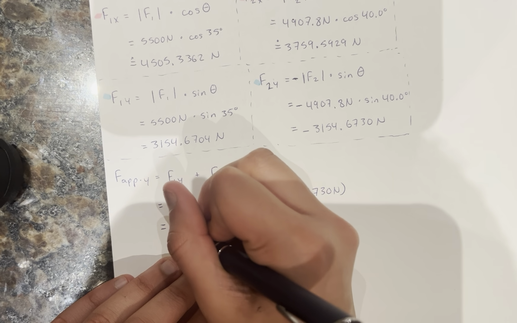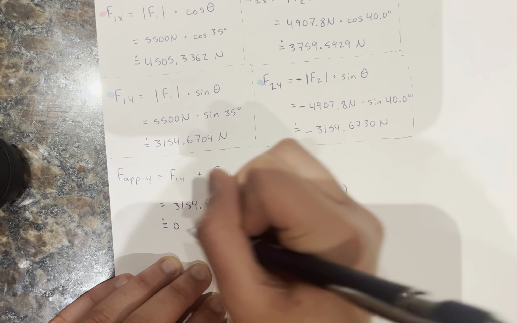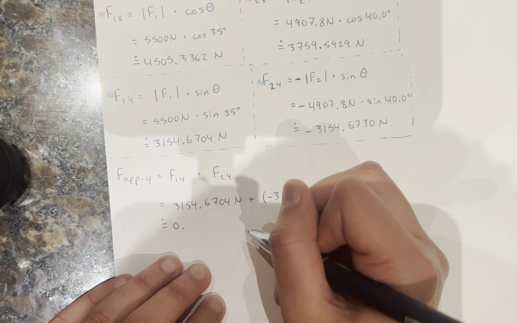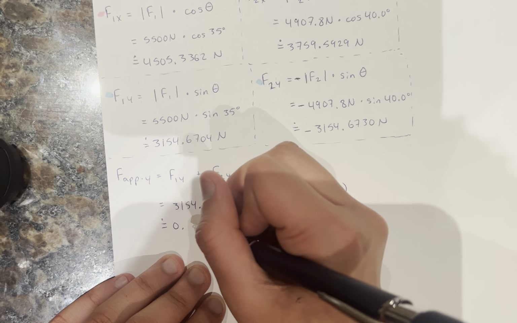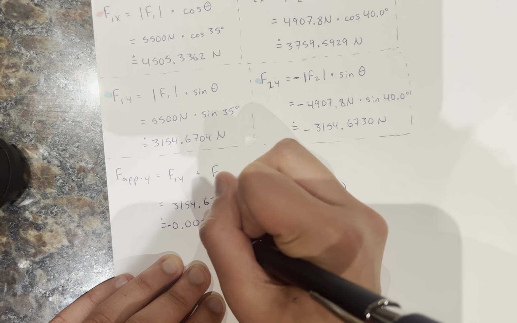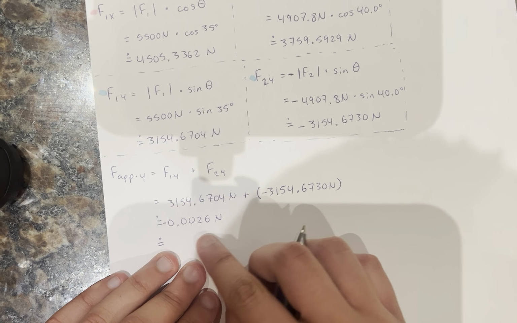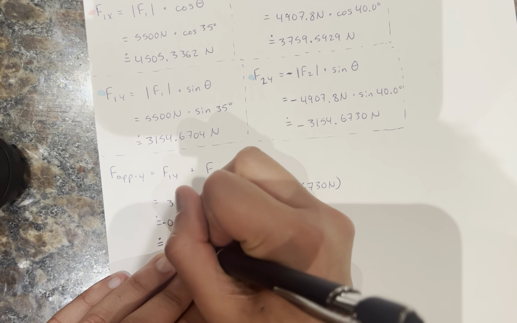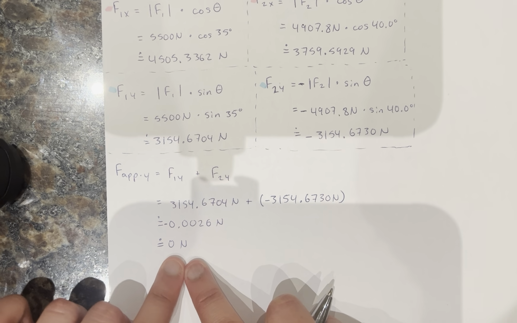And the answer you should get is negative 0.0026 newtons. And because you can clearly tell how close to zero this is, it's reasonable to assume that it's just 0 newtons.